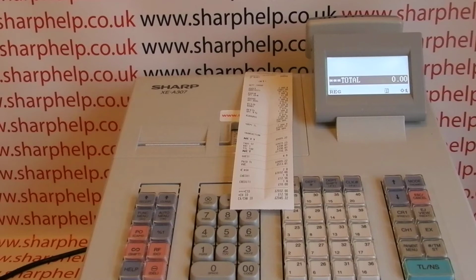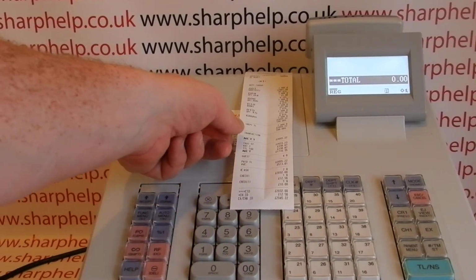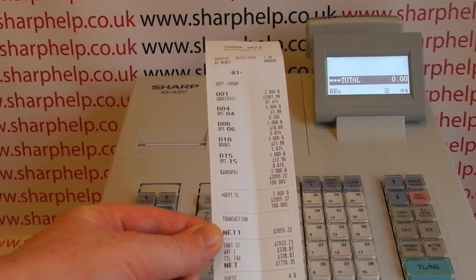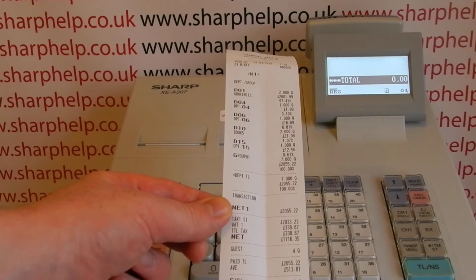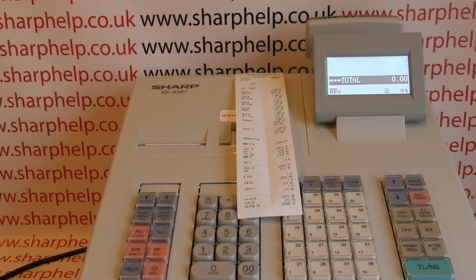An X report, briefly, is a non-resetting report. So this is an X1 report I've run just now before doing this video. It looks exactly the same as an end of day report, but it doesn't reset. So you'd use an X report to see your progress during the day, to see how the day's going. At the end of the day, you would normally then run a Z1 resetting report, but a lot of people call it an end of day sales report or a consolidating report.